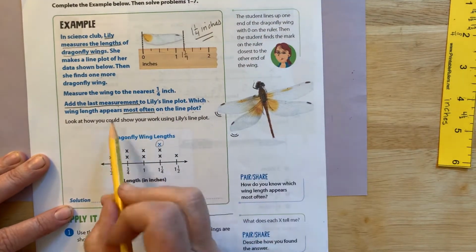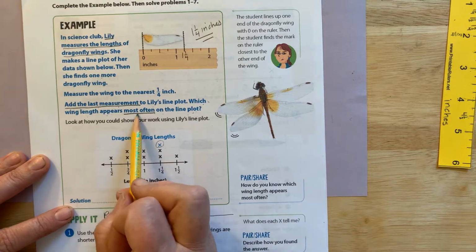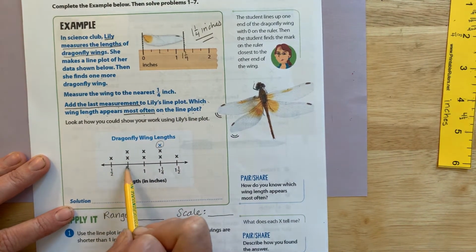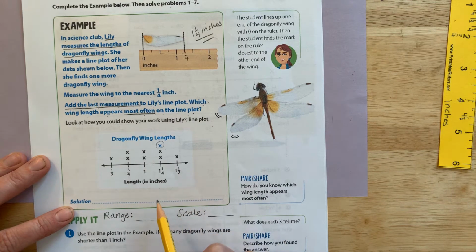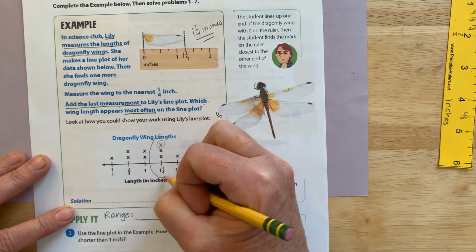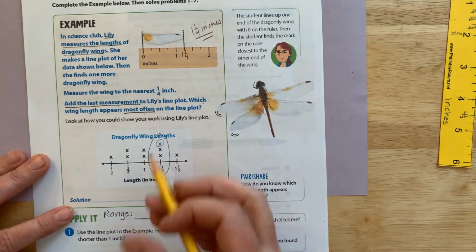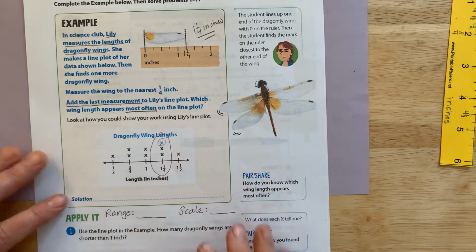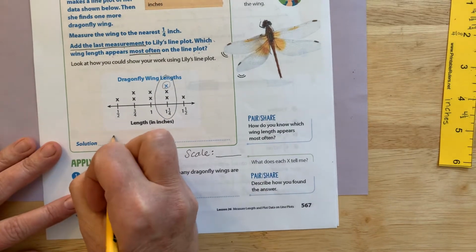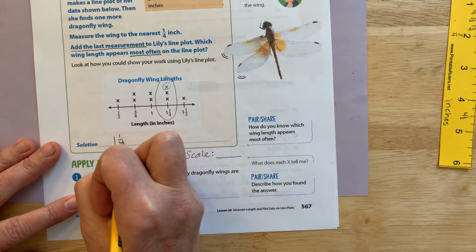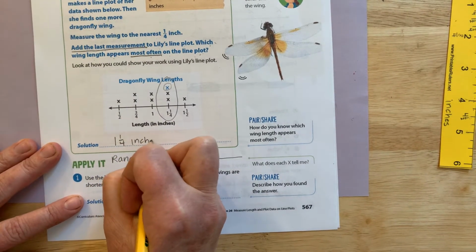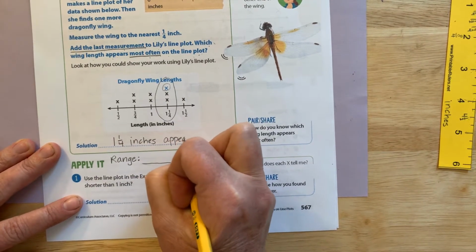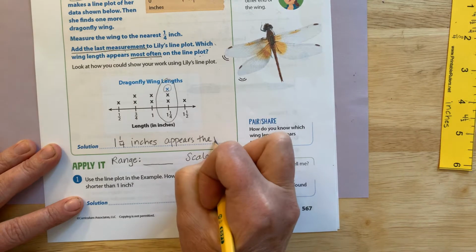Now, which wing length appears most often on the line plot? Which one has the most X's? You're right, it is the 1 1/4 inches. So that is the one that happens the most often. It's the one that appears the most. So our solution is 1 1/4 inches appears the most.